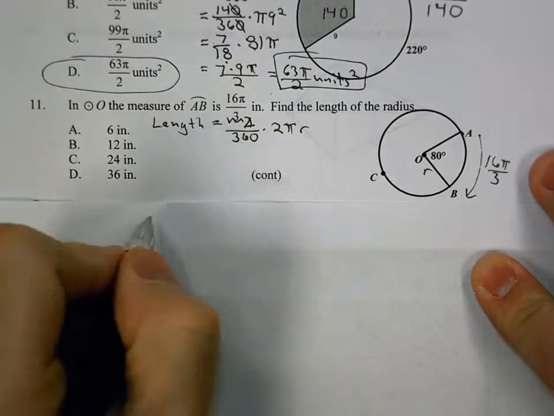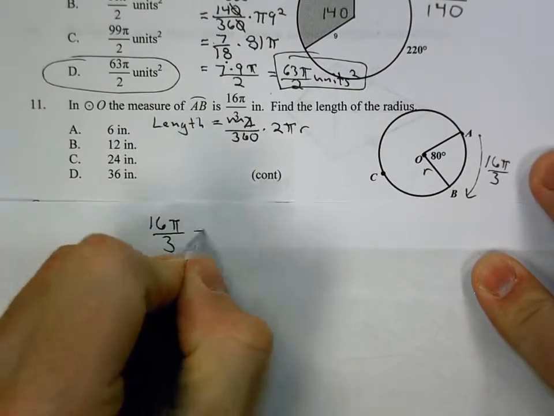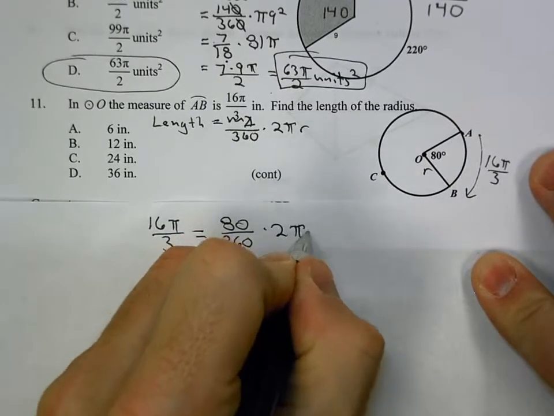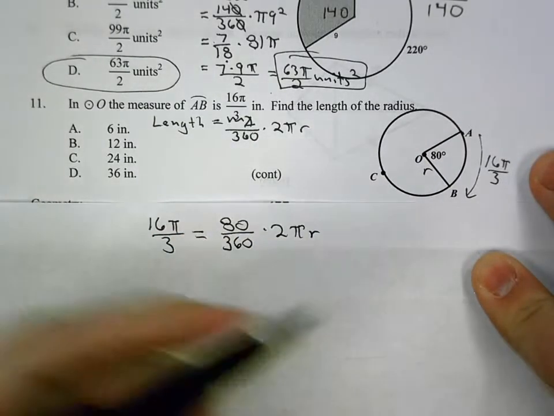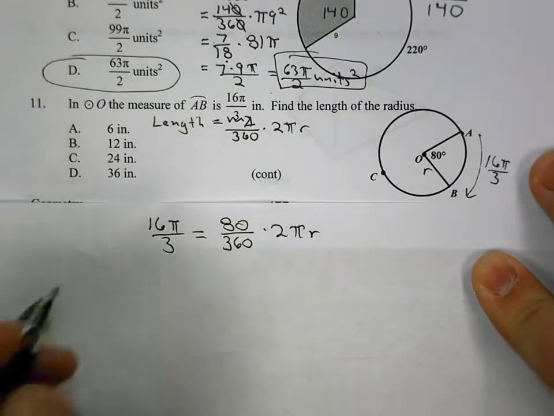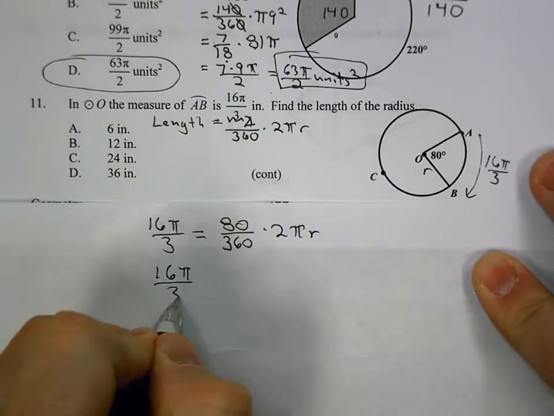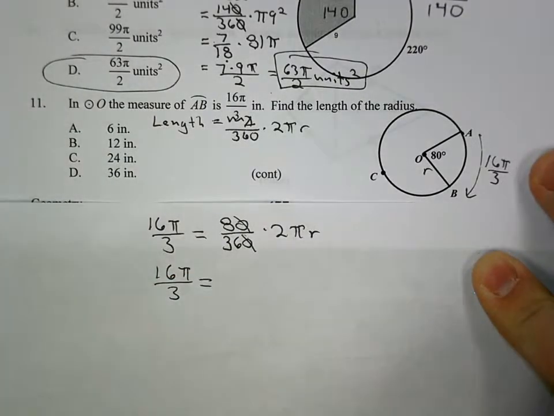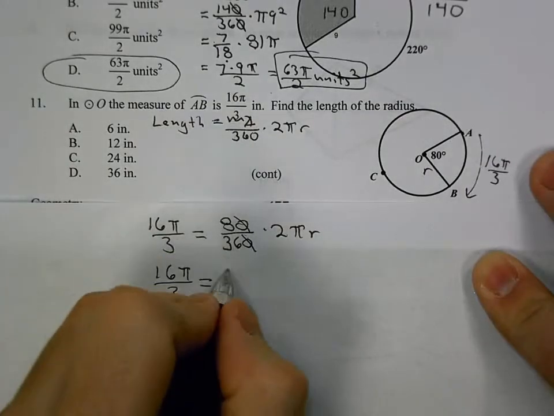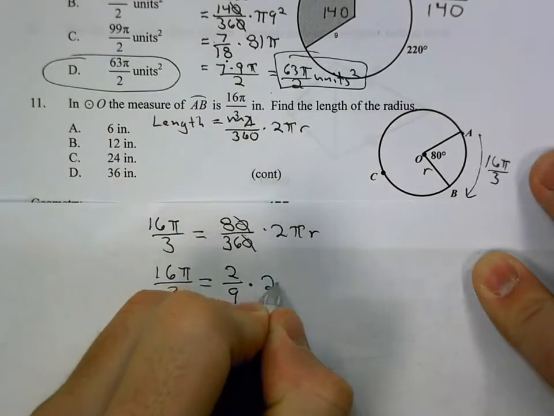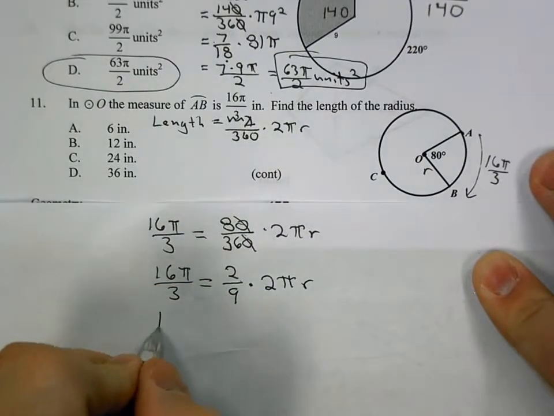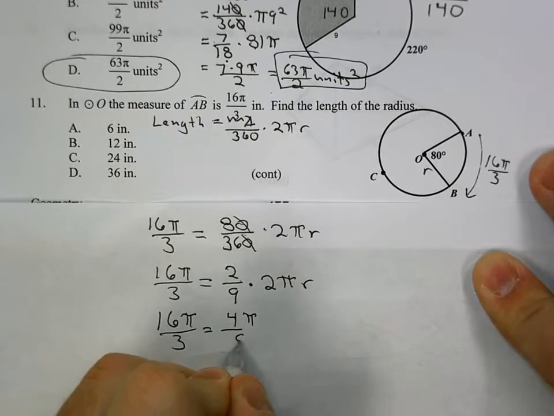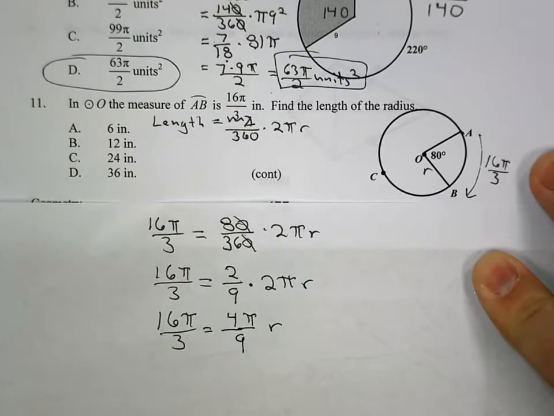So our length we said is 16 pi over 3. The angle is 80 over 360 times 2 pi r. The nice thing is this is in terms of pi. We don't have a decimal here, so it's going to be a little nicer to clean up. I get 16 pi over 3 equals, well, 80 over 360, we can cross out the zeros. I can divide both of those by 4, and that gives me 2/9 times 2 pi r. This becomes, on the right side, 4 pi over 9 equals r.